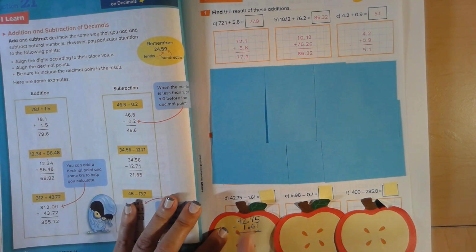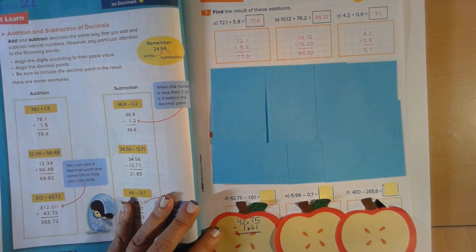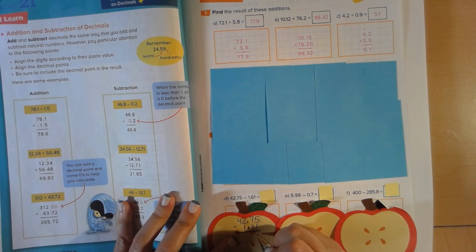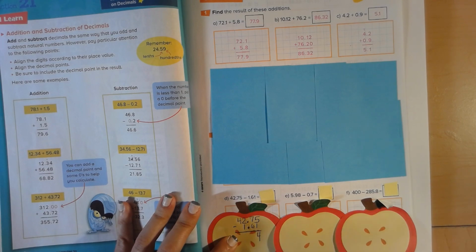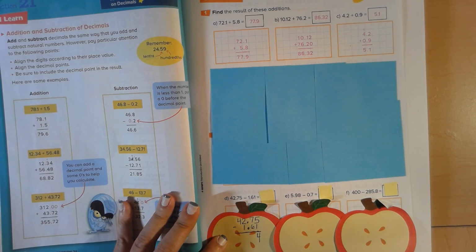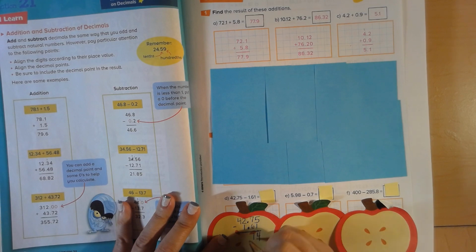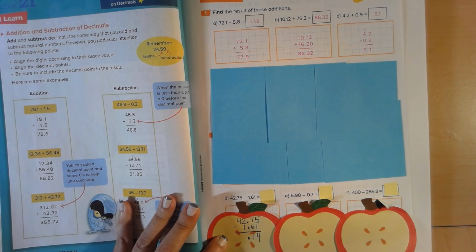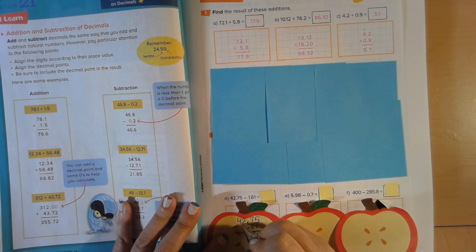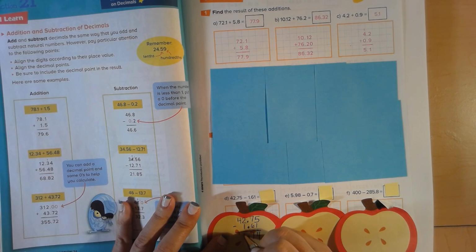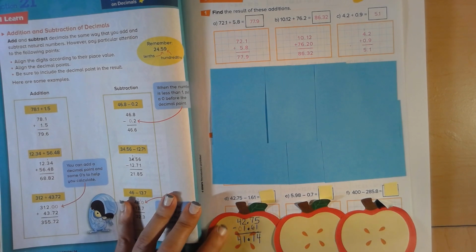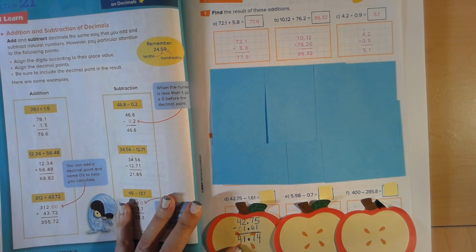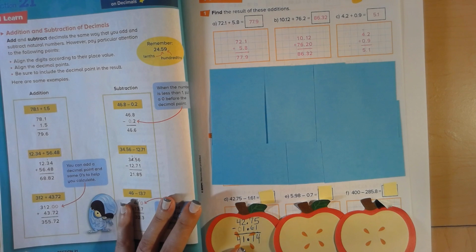So I've lined up my numbers. 5 take away 1 is 4. 7 take away 6 is 1. Bring down my decimal point. 2 take away 1 is 1. Bring down my 4 because there's like a 0 there, right? So 4 take away 0 is 4. So I have 41 and 14 hundredths.